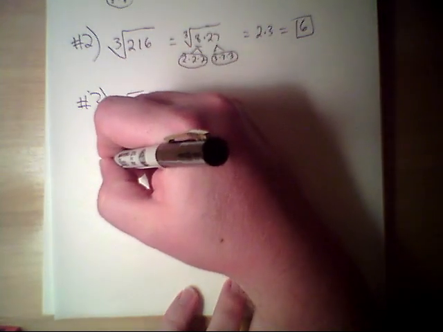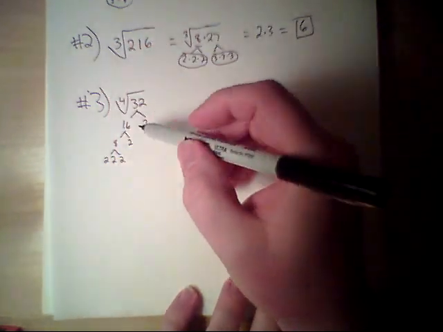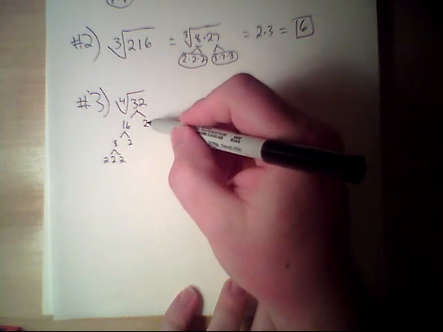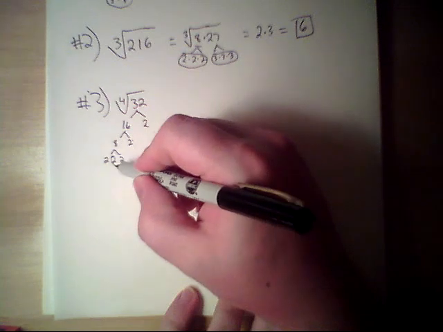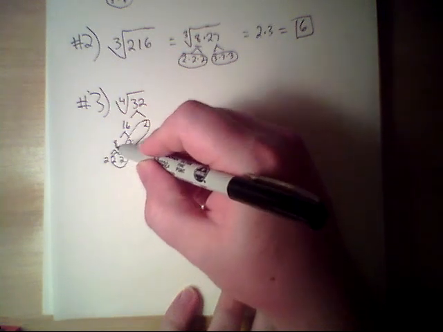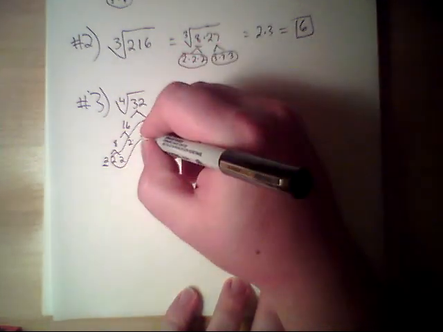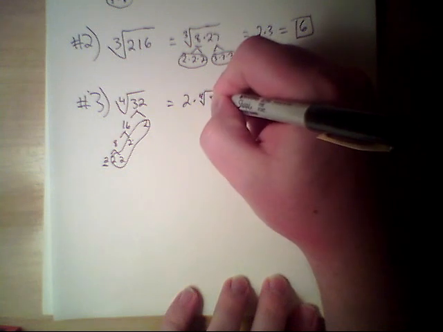same as 2 times 2 times 2, right? And since we're doing the fourth root, we're looking for groups of 4 here. If we have a number that's repeated 4 times, we can bring it out in front. So we have 1, 2, 3, 4 2s here. So those can all go outside of the root, and then we have this lone 2 left. So this is all going to break down to 2 times the fourth root of 2.